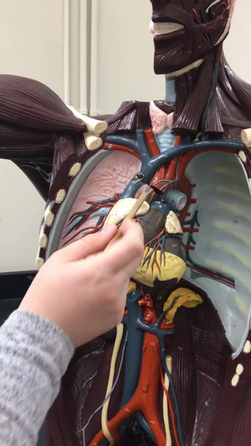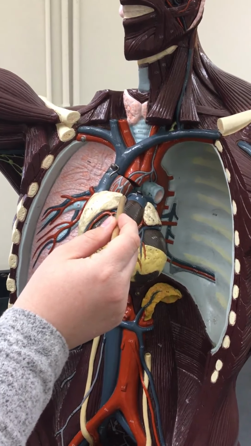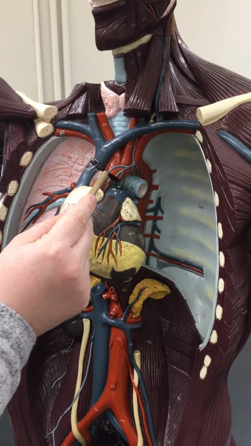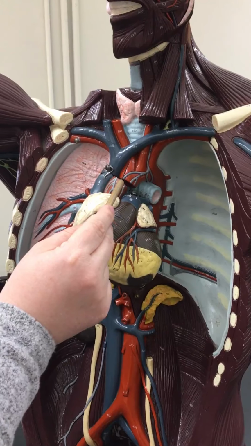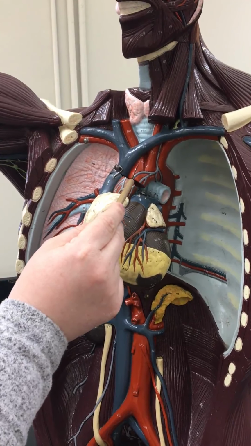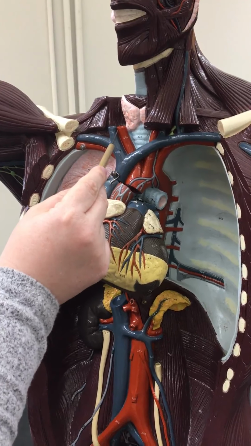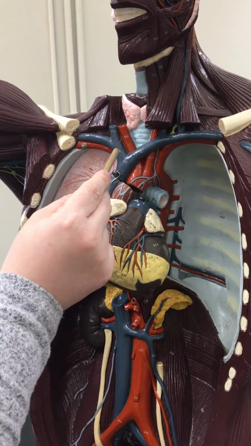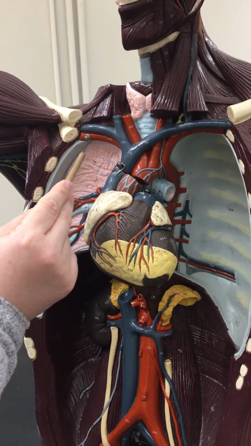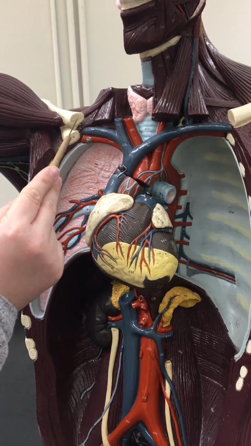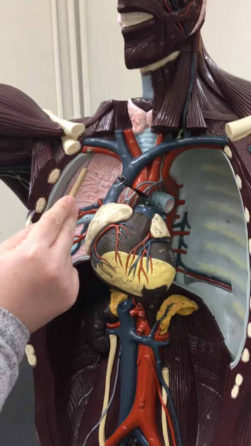Now, as for the arteries you're seeing here, this is the aorta, or the aortic arch. Now, on the right side, we're going to get a trunk that's going to split. This is the brachiocephalic trunk, or brachiocephalic artery, either is acceptable. The branch that's going to go up the neck is the right common carotid artery. The branch that's heading towards the arm here, that is also underneath the clavicle, that is the right subclavian artery.